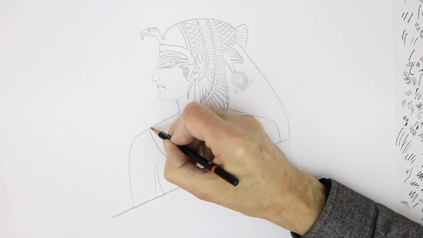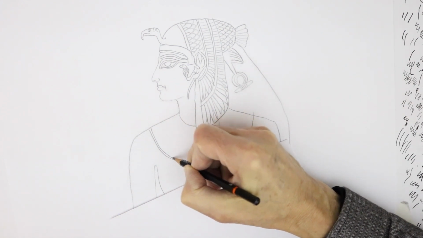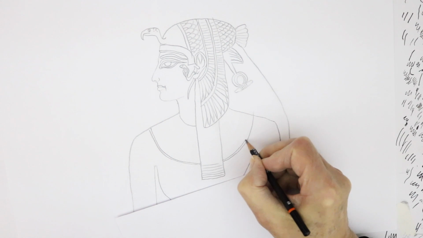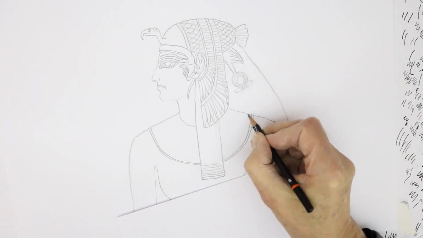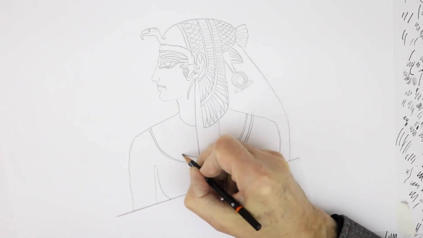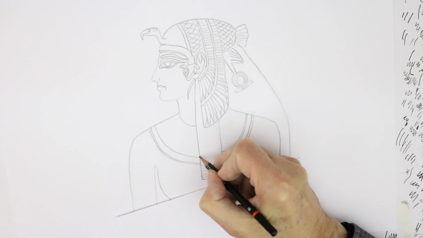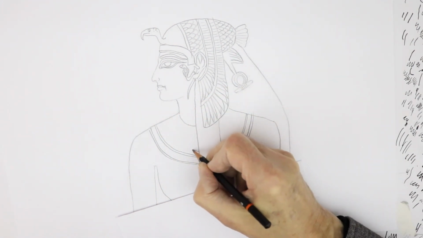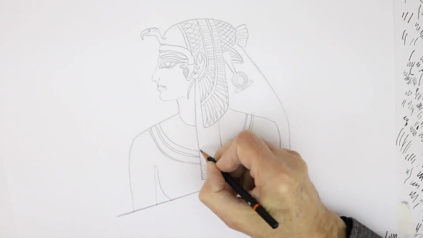And it's a series of bands divided by lines like that. So the next band appears in here. That will appear coming up there. And the other band coming in there.